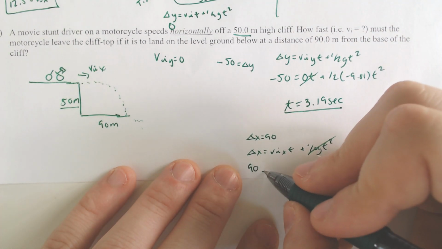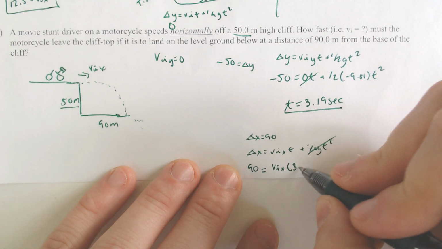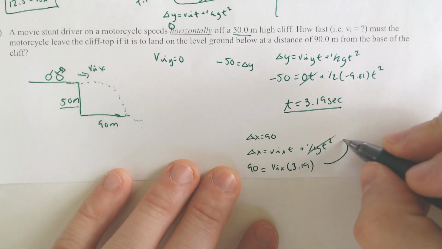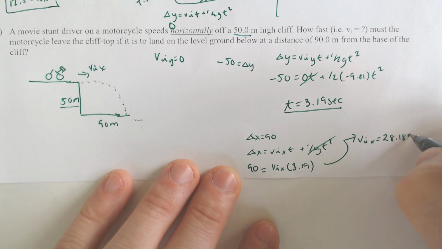90 positive because he went to the right. VI for x, we don't know it, but we know our time is 3.19. When we solve for our VIx, we get our answer. VI for x will equal 28.18 meters per second.